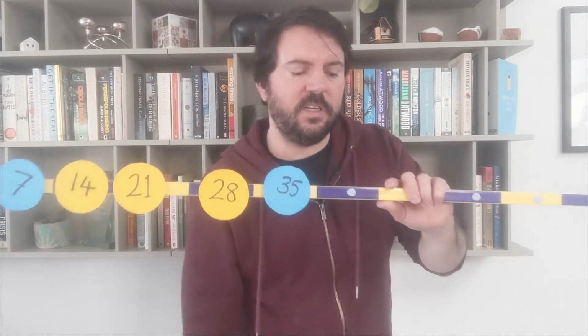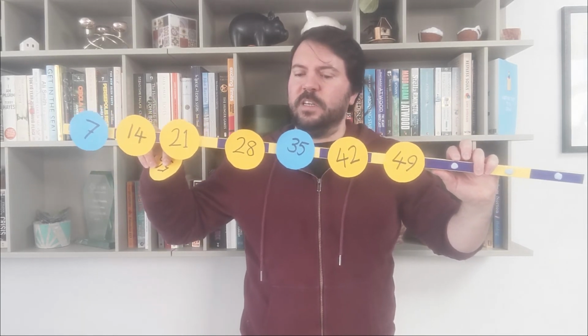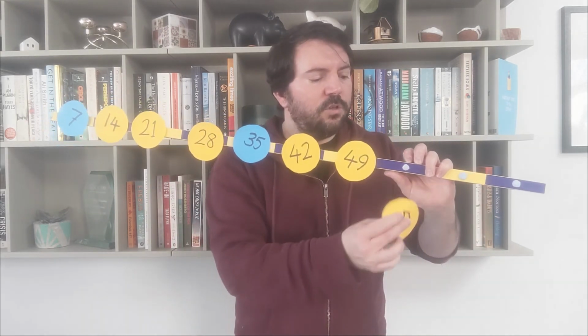6 sevens. Do you remember what 3 sevens were? Well, you double 3 to get 6, so double 3 sevens to get 6 sevens. Double 21 is 42. 7 sevens, the bad boss, you just need to remember it, or you could just add 7 on here. 42 plus 7 is 49. 8 sevens. So we had 1 7, we doubled it to get 2 sevens, 14. We doubled that to get 4 sevens, 28. Now we're going to double that to get 8 sevens. Double 28. 2 20s are 40, 2 8s are 16. 40 and 16 is 56.